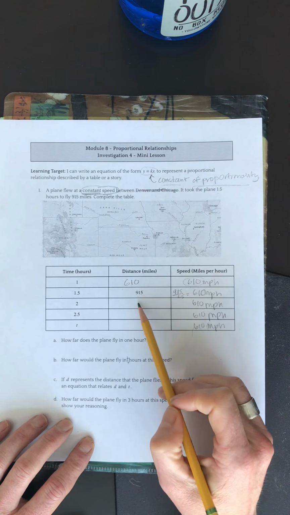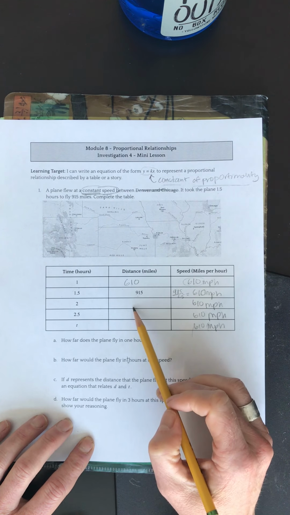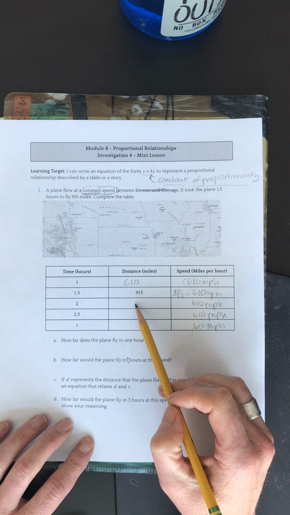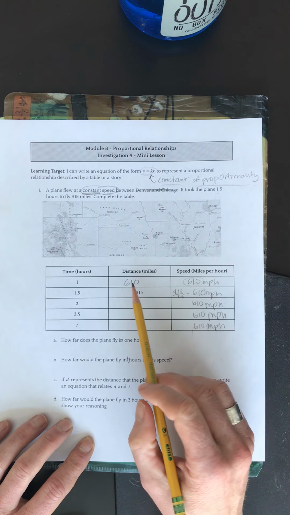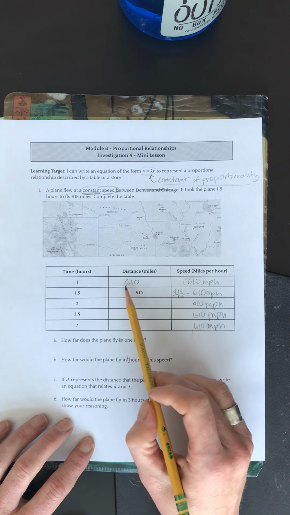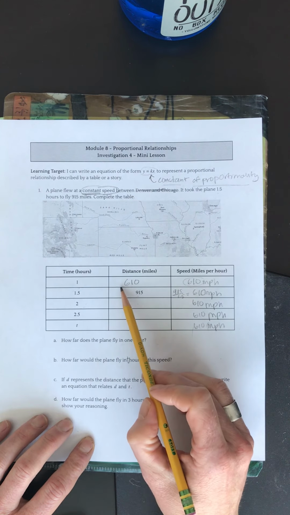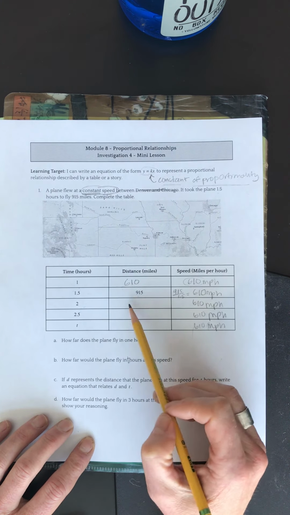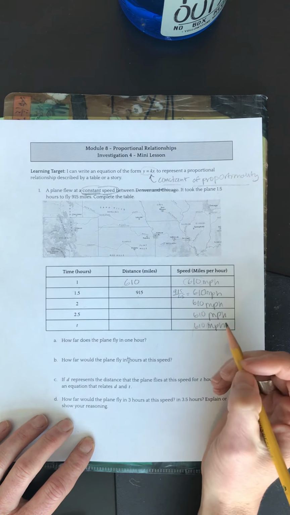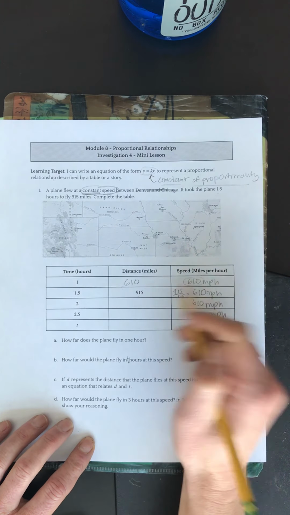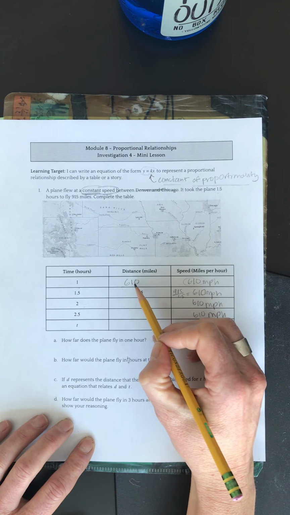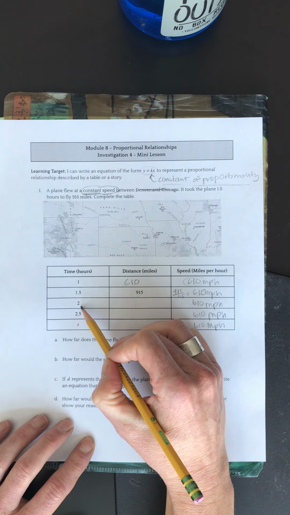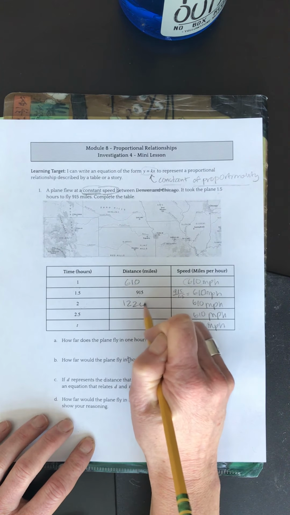There's a couple ways I could approach this next line down here. If I'm completing this table, one way is I can simply think, okay, what's 2 times 610? Or I can add 610 to this one. But either way I want to think about it, now I can use that constant of proportionality, think, okay, 610 times 2, that's going to get me 1220.